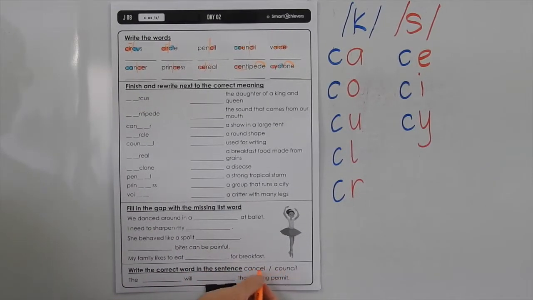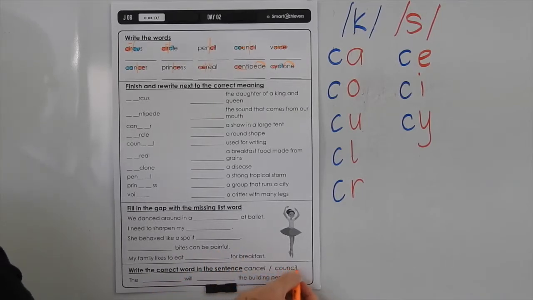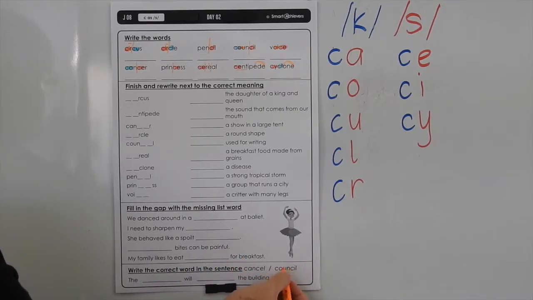Now we've got two words here that sound similar, not quite the same. Cancel means to put something off. You might have to cancel going to the dentist for another time. A council is a group that represents others.